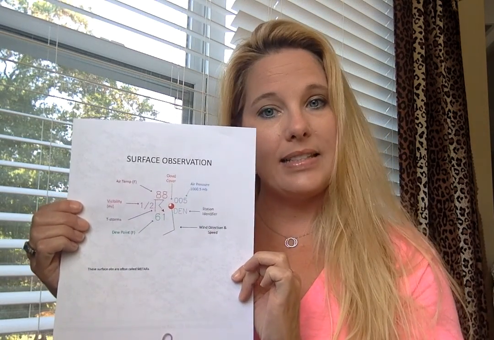Class, this week we're going to be doing a surface map and learning how to analyze it. Now the first step in doing this is learning how to read a surface observation, learning what it looks like and what all the numbers mean. I would like for you to download the file that I've put in our classroom labeled Metar key. Now once you print it out, it looks like this.